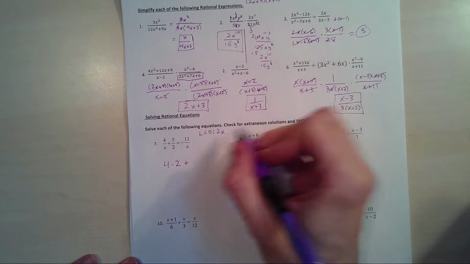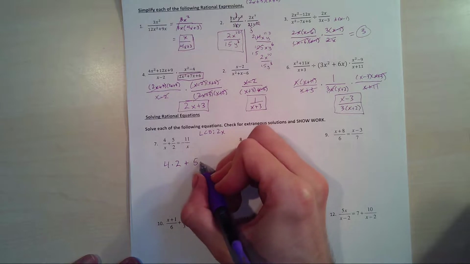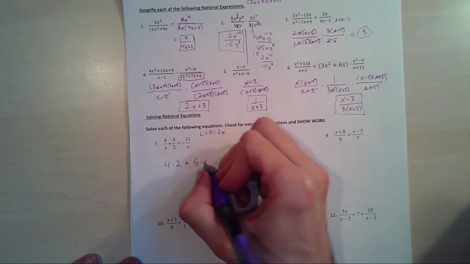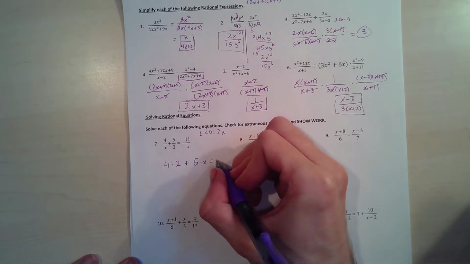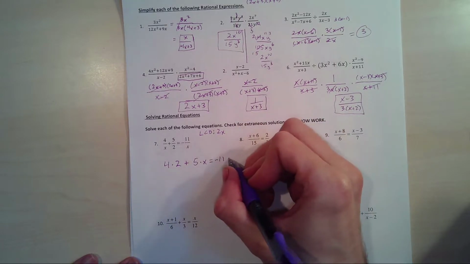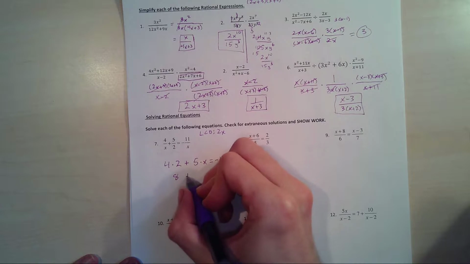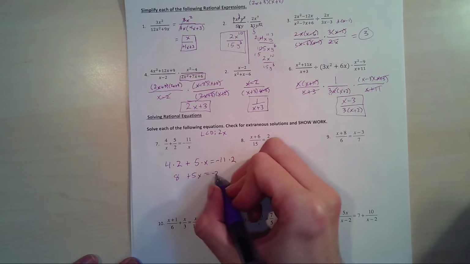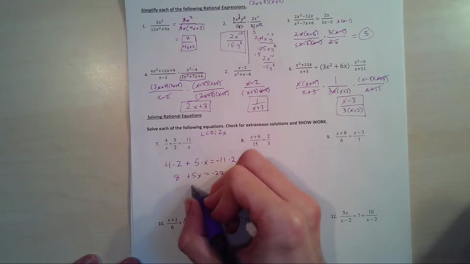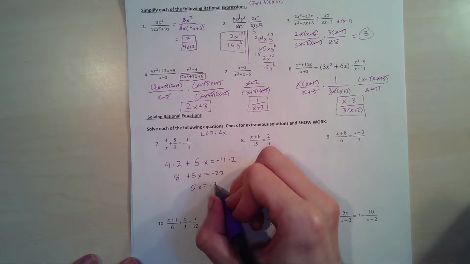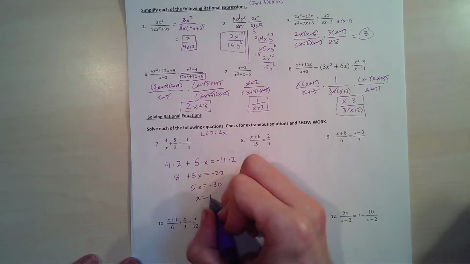This 2, what is it missing? It's missing an x, so 5 times x. Again, it's that numerator times what's missing. Equals negative 11. What is this missing? A 2. Solve like a regular old problem. 8 plus 5x equals negative 22. 5x equals negative 30. X equals negative 6.